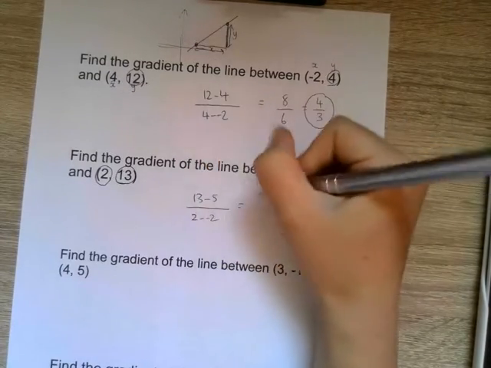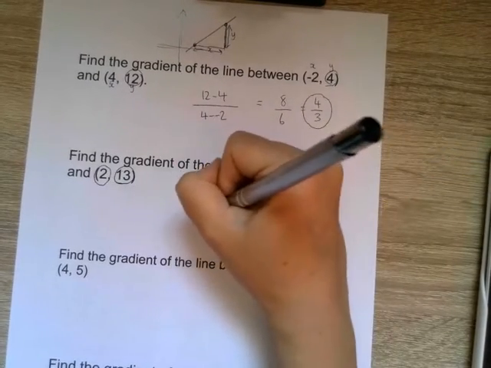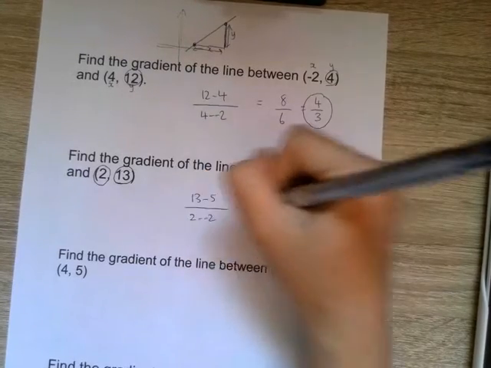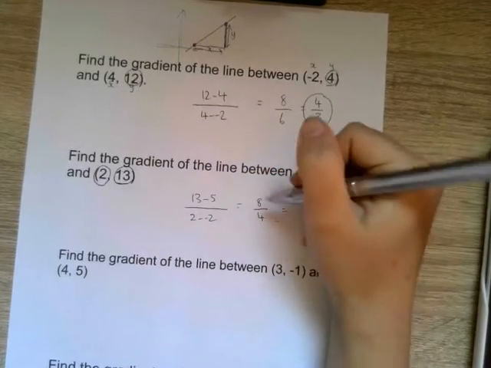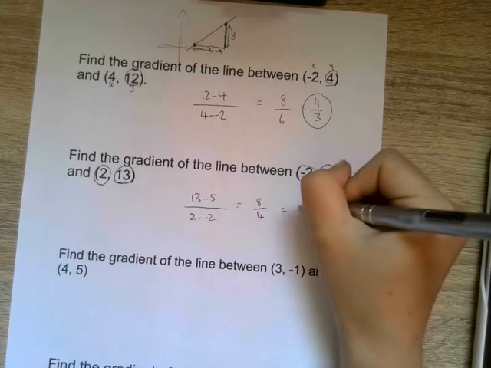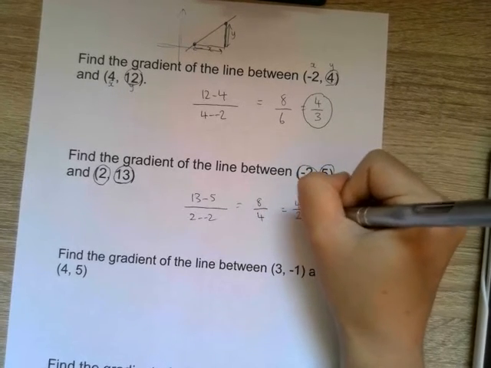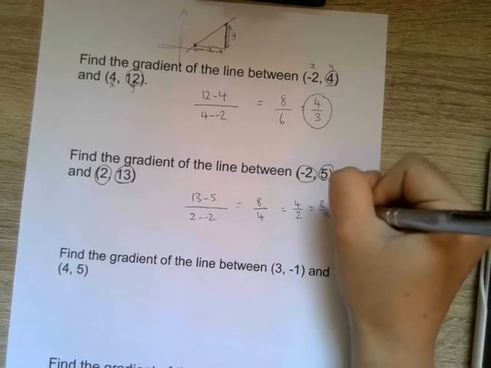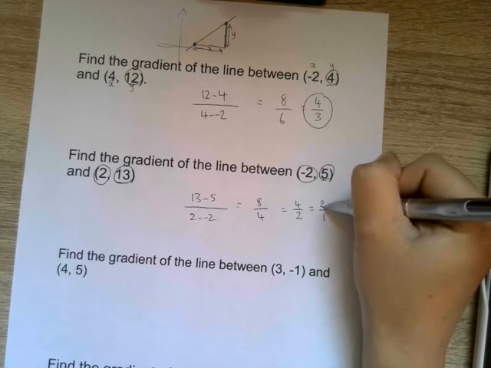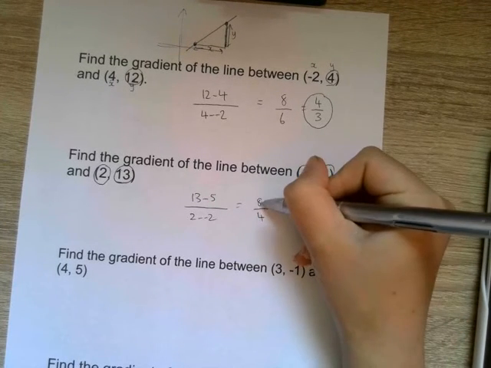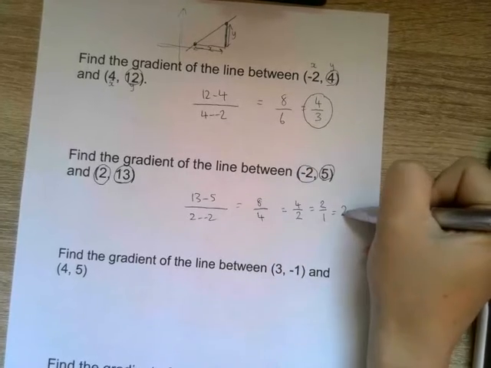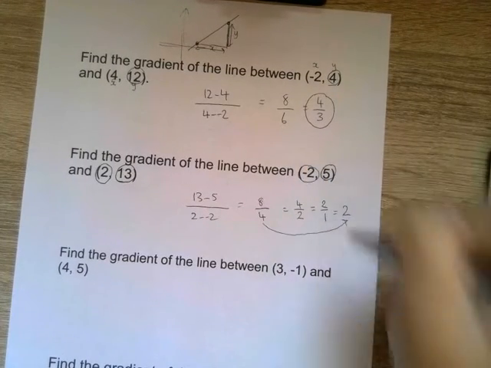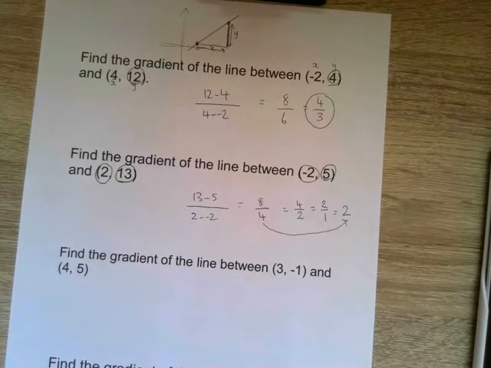So 13 take away 5 is 8, 2 take away -2, so again that's like adding, so that's going to become 4. So you could half them both to get 4 over 2, you could half it again. And remember, when you divide by 1, you just get 2, or you may have spotted 8 divided by 4 is 2. So you can obviously go from there to there in one go, which is even better for me.